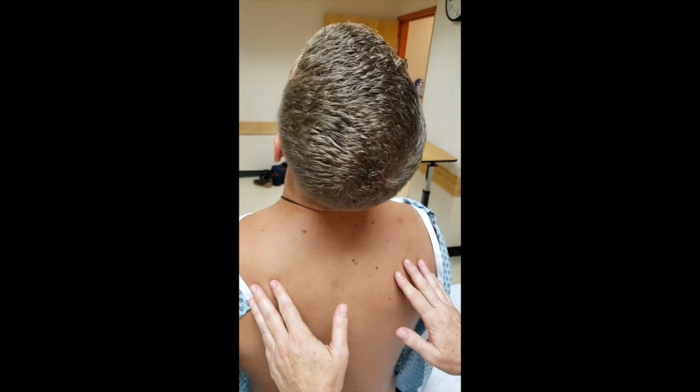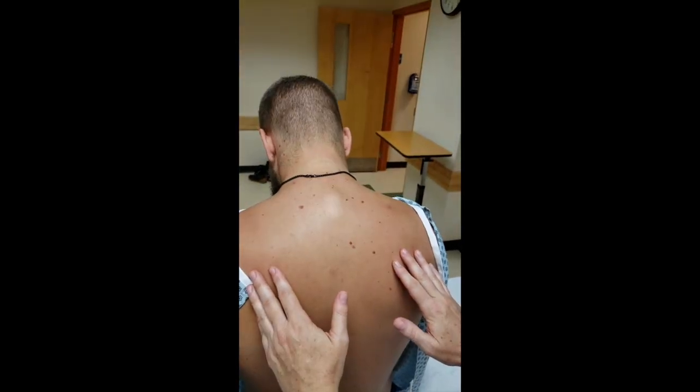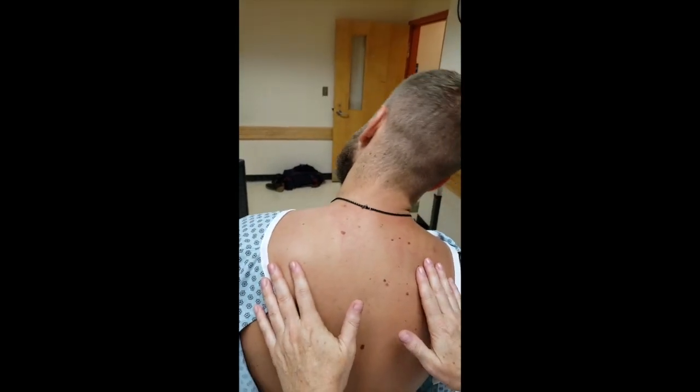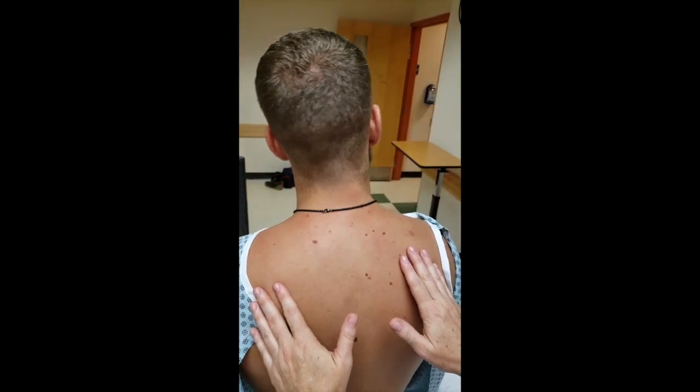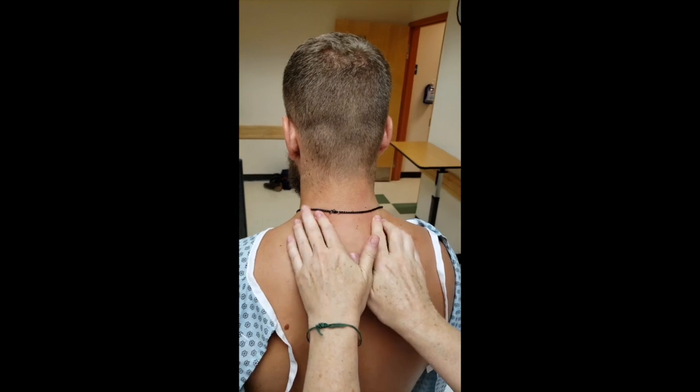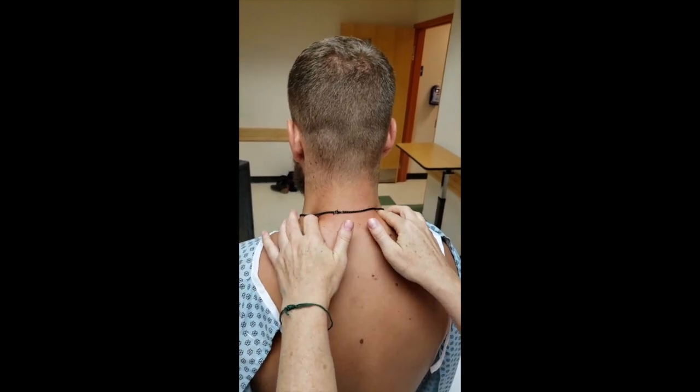Examination of the neck includes range of motion, flexion, extension, hyperextension, lateral bending, and twisting. Inspect and palpate the symmetry of the neck muscles. Is there any tenderness or spasm?